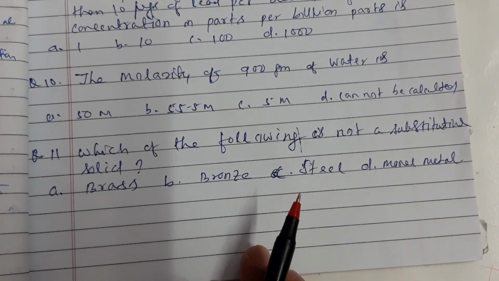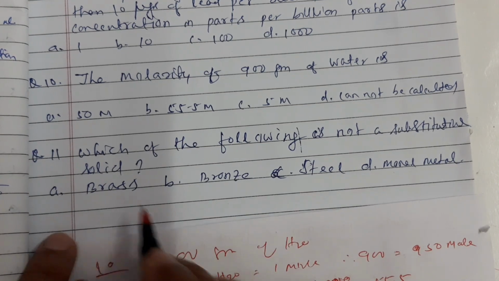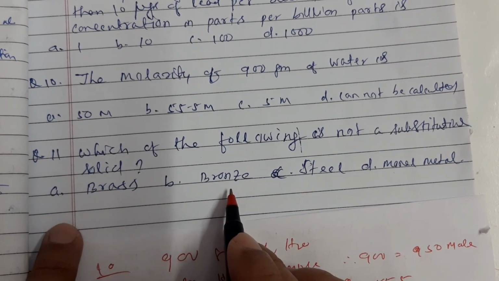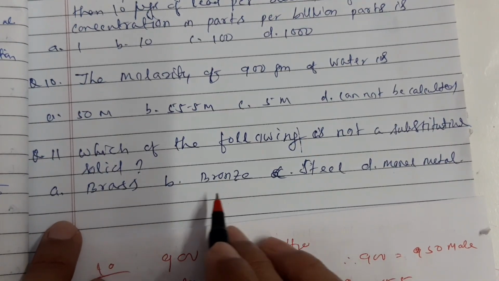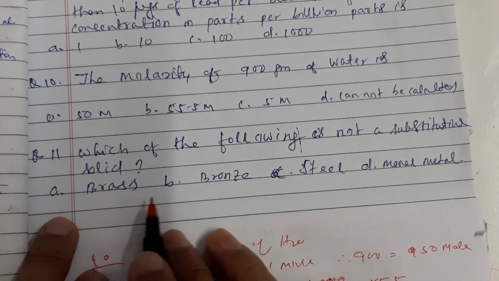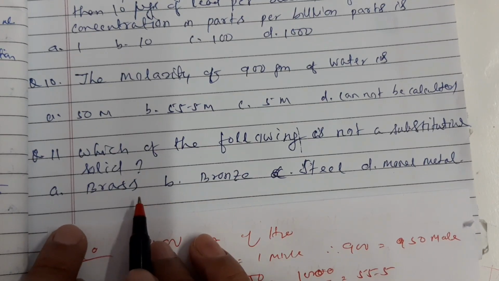Okay, so brass, bronze and monel metal, all these are of similar sizes. That means these are not cations and anions, these are said to be alloys.